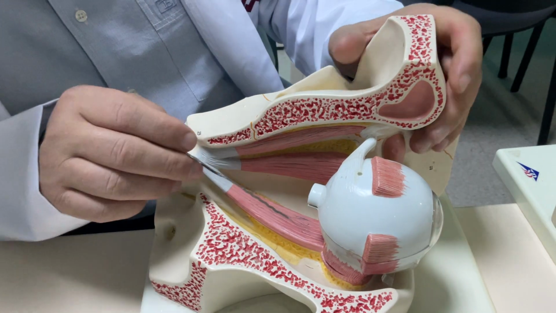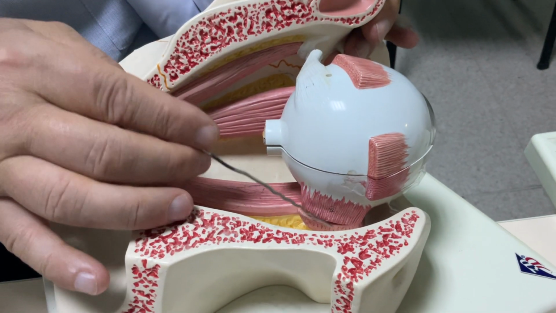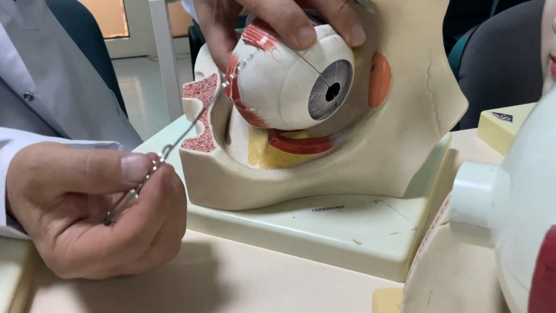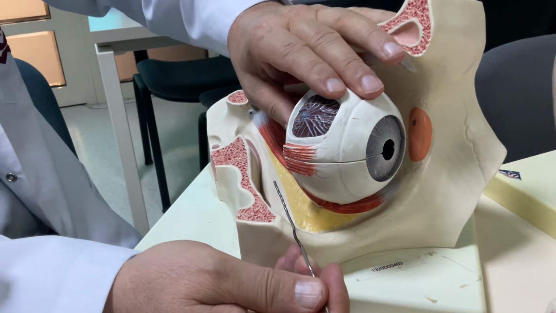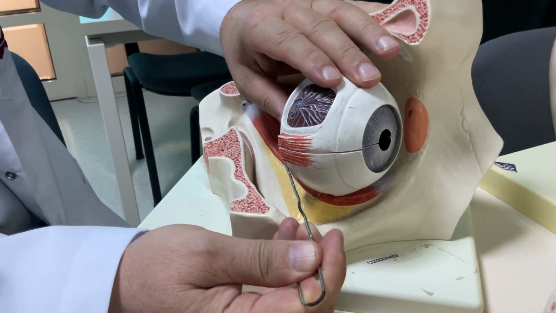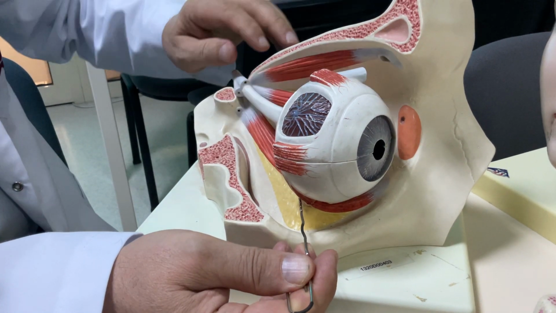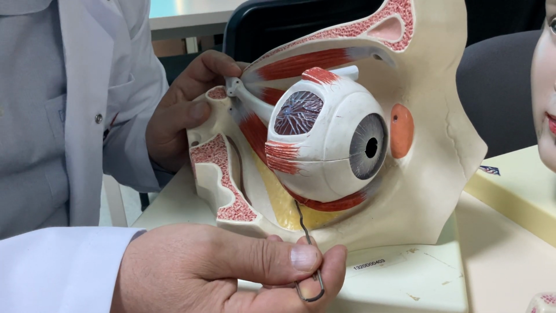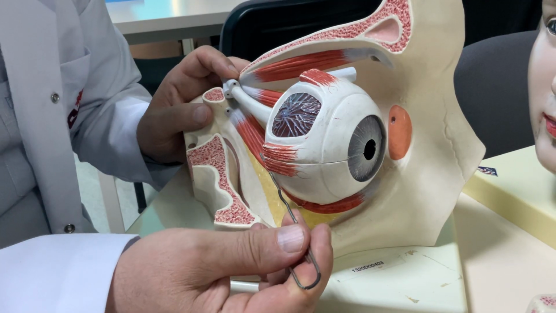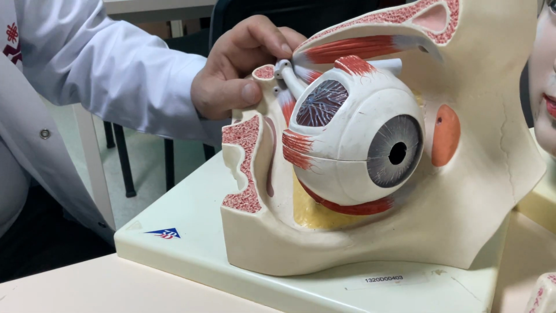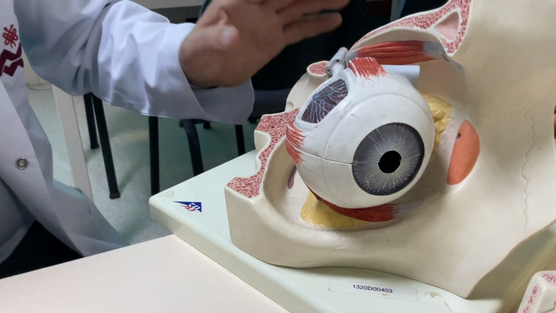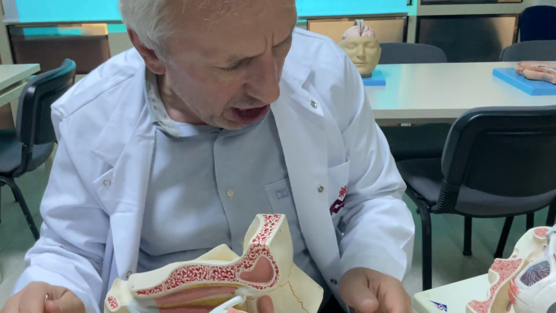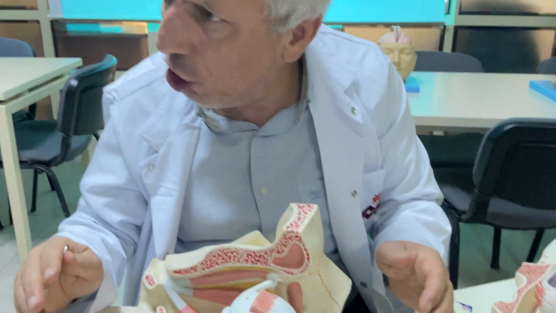Yes. And then look at this muscle right here. This is the inferior oblique muscle. This inferior oblique muscle turns the eyeball up and out, superolaterally. Okay. Now we have covered the extraocular eye muscles, their name, their function, their innervation.